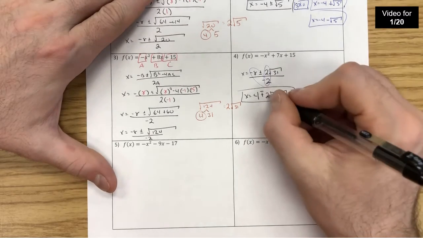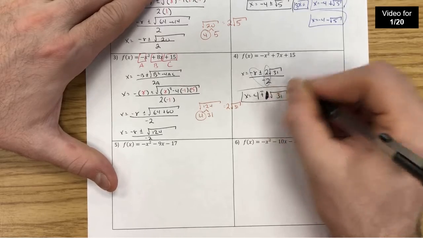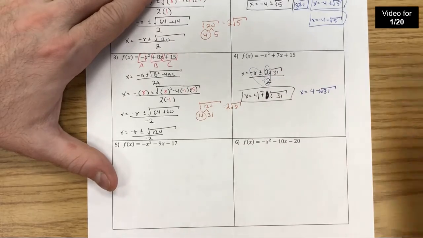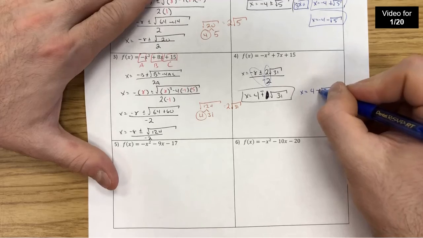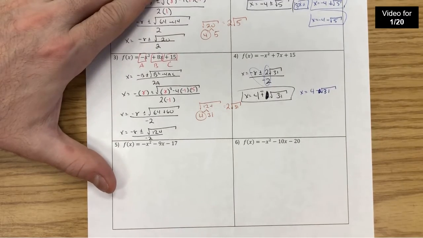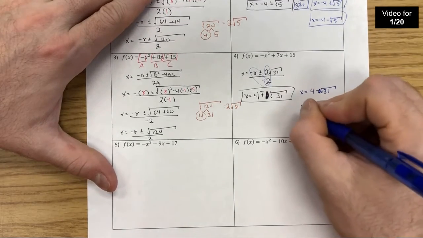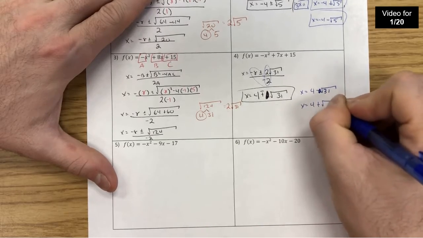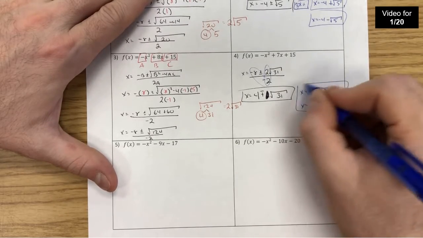Oh, hold on. 2 doesn't exist because 2 divided by 2 is 1, which means that this doesn't exist. It's just 4 minus the square root of 31. And my other one would be x equals 4 plus the square root of 31. You have your two answers.